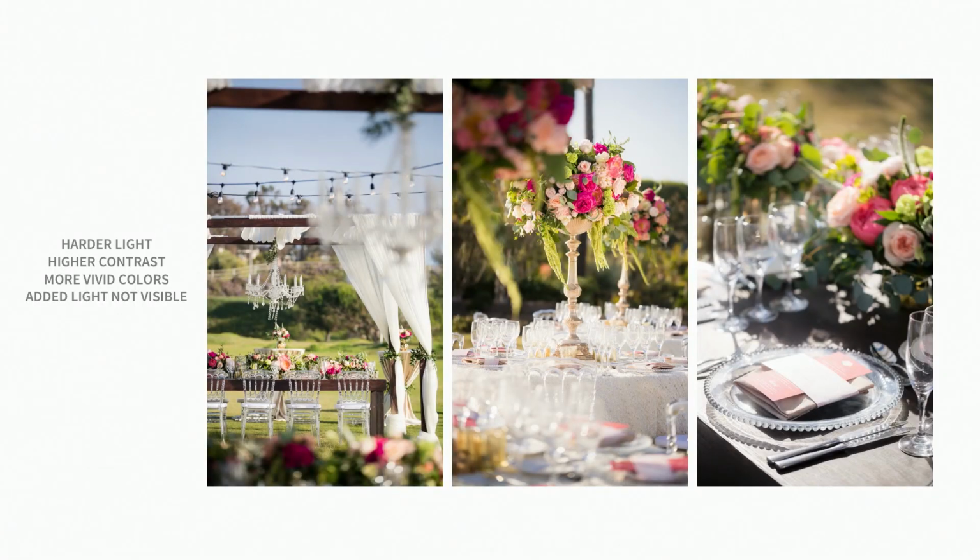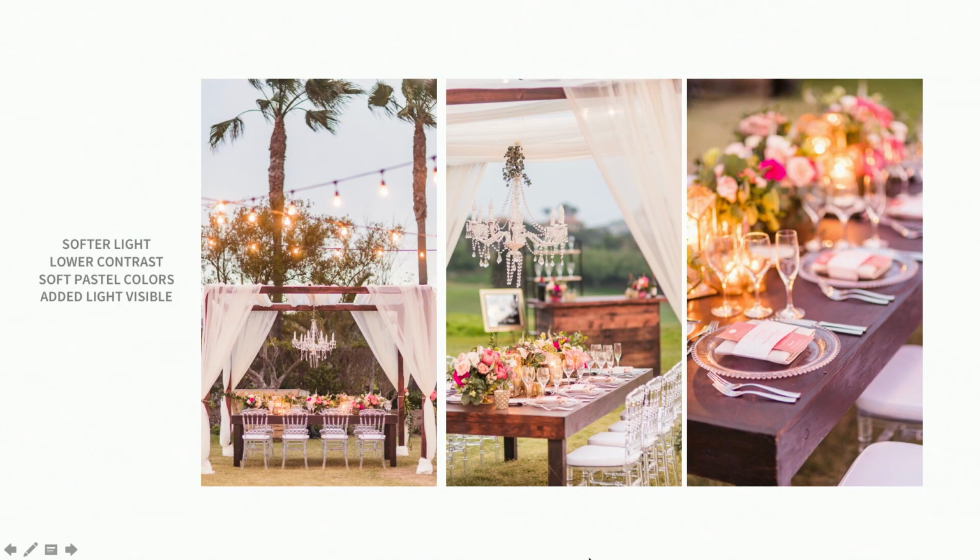This is the same set shot at dusk, okay? So softer light, lower contrast. You get more pastel colors. You get more of that added light being visible. So now we can see the candles show through. We can see the LED string light, so it doesn't look like power lines going through our shots. The chandeliers are going to light up. Everything just becomes much more visible.